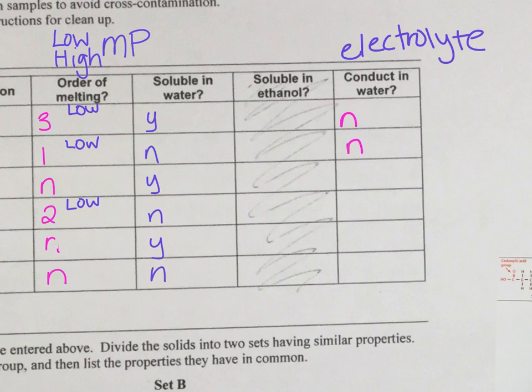I have them over there. Hold on. Oh, yeah. This one should be a yes. Letter D should be a no. Letter E should be a yes. And then for this one, I do want you to put no.